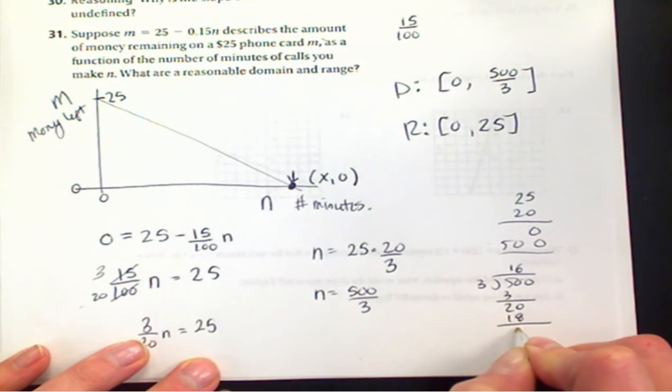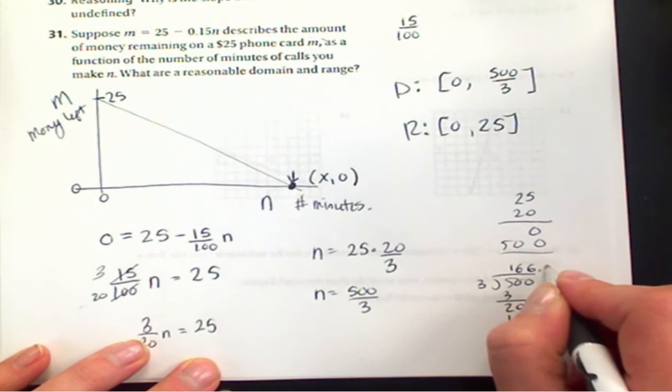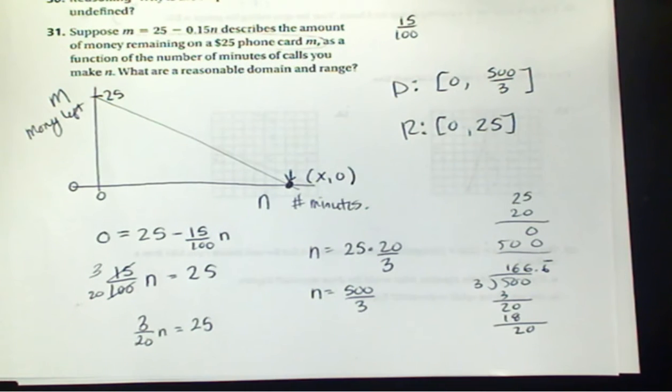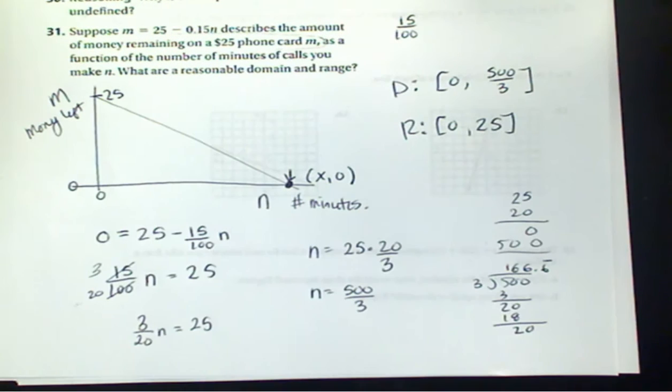You should know how to do this, guys. Just throwing that out there. 6 repeating. There you go. It's good for you. 166 minutes and 2/3. That's your maximum number of minutes with $25.